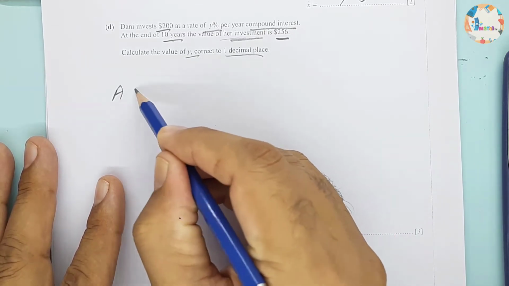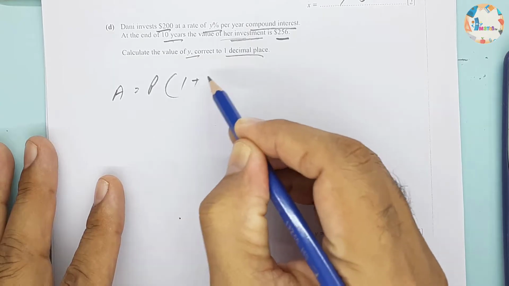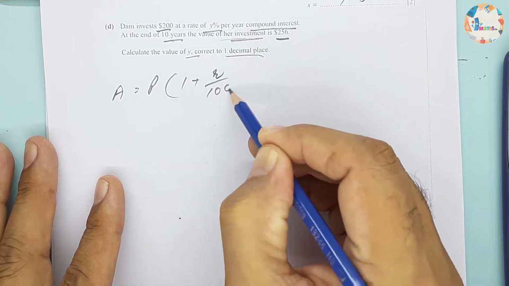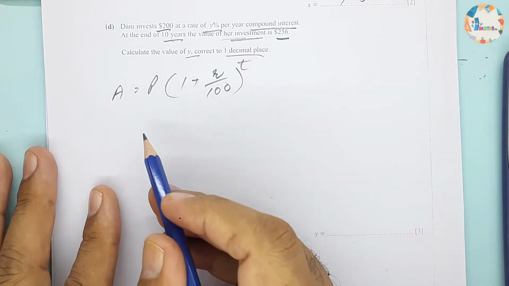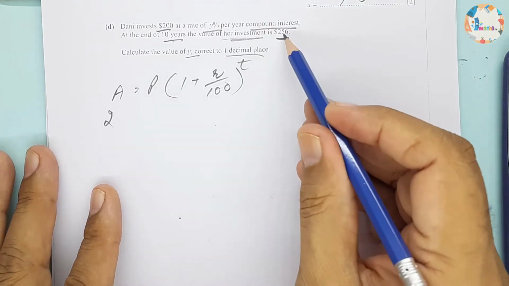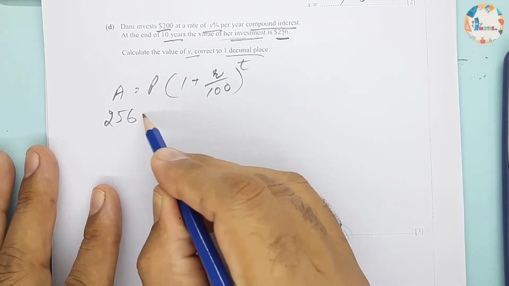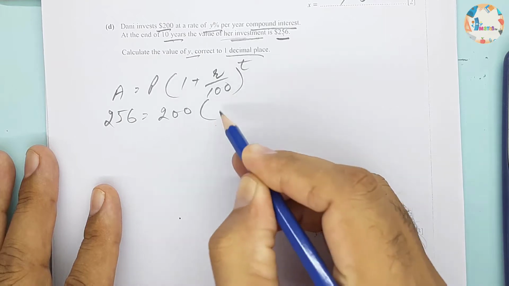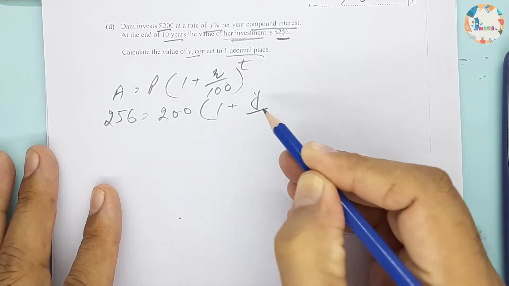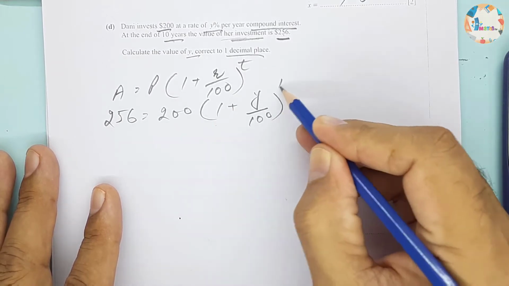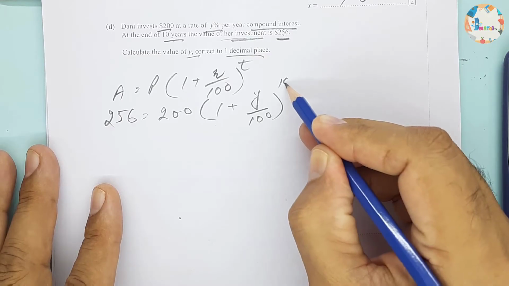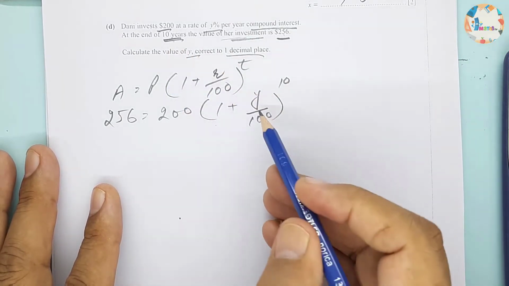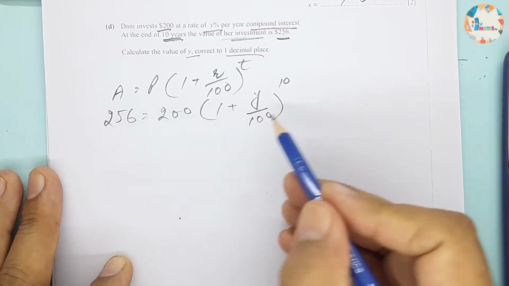So amount is equal to principal amount into 1 plus R over 100 raised to the power T. This will be the formula. So amount, which is 256, is equal to principal amount, which is 200, into 1 plus Y, the rate, over 100, and duration is 10 years, as mentioned. So Y we can calculate.